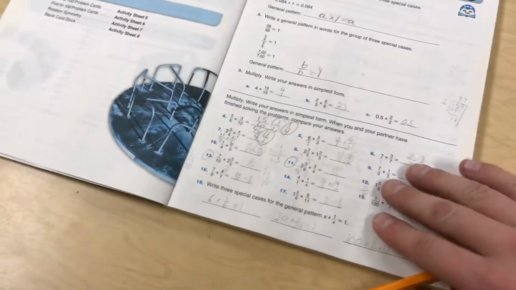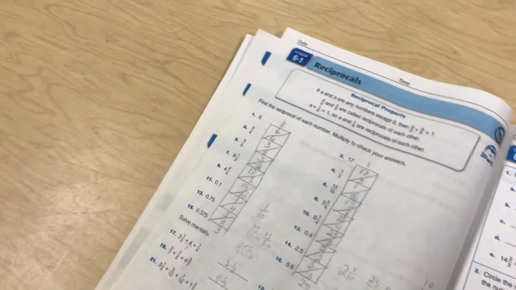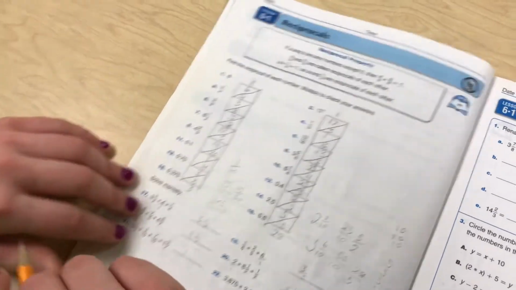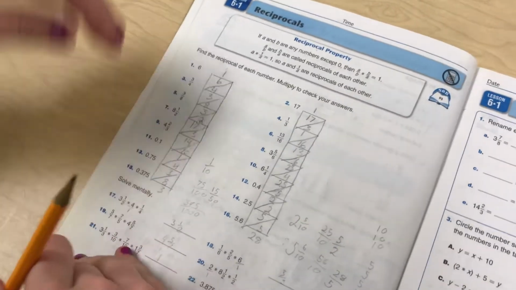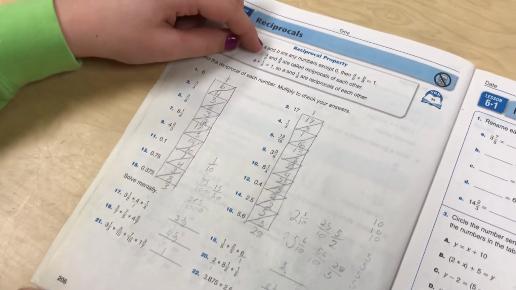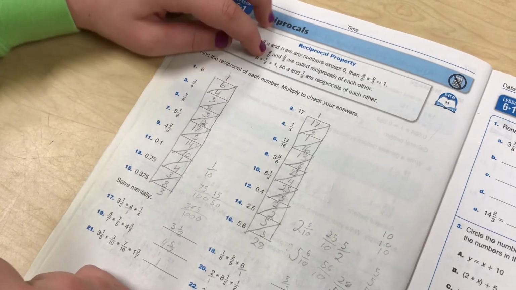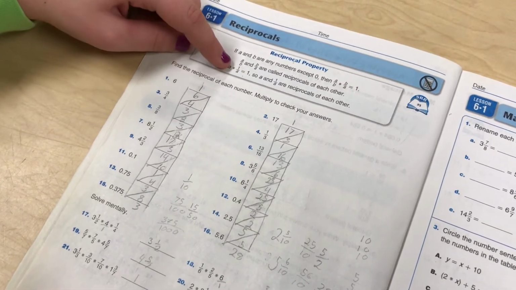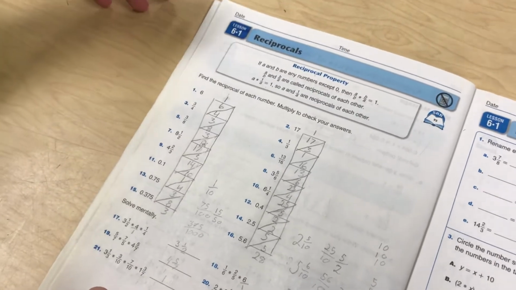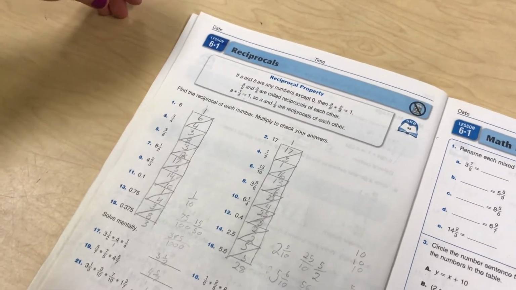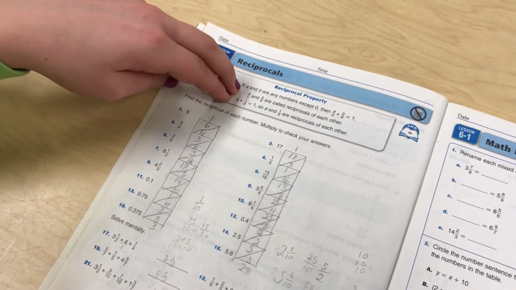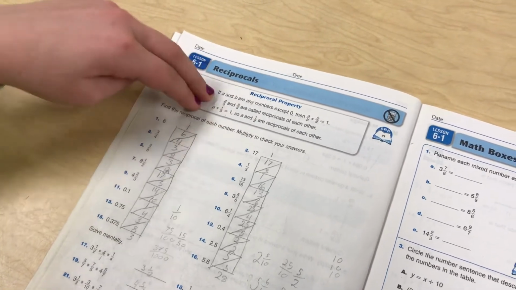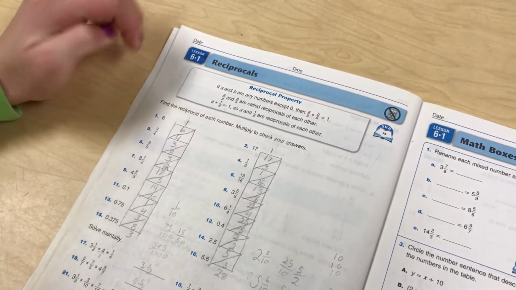Good. Okay, let's go to the next page and quickly review that. Reciprocal property. Everybody else line up. Quiet, please. So, reciprocal properties: when you have, for instance here, A over B and B over A, the variables are going to be the same, because each number or letter is the same. A has to be the same number.